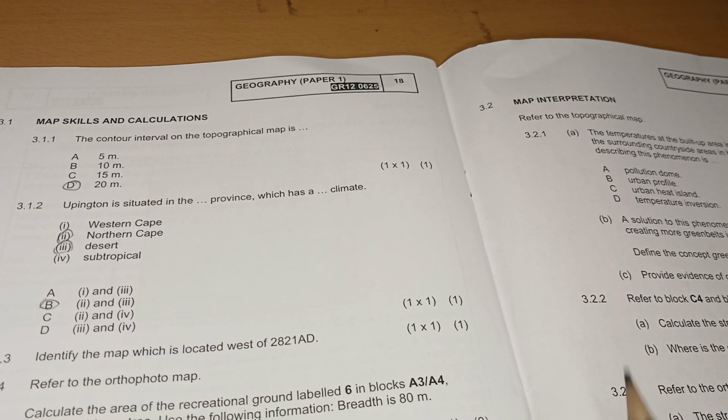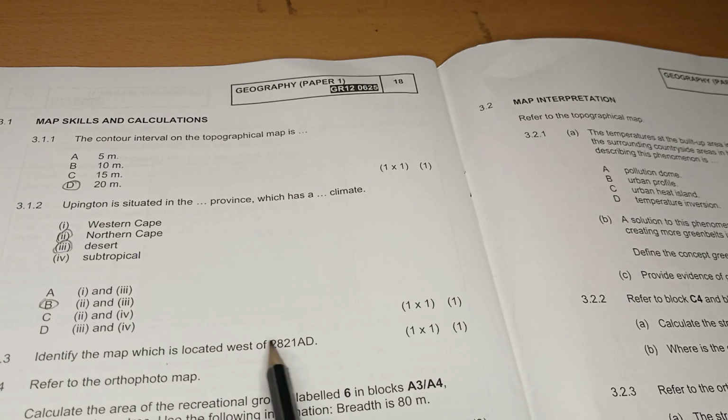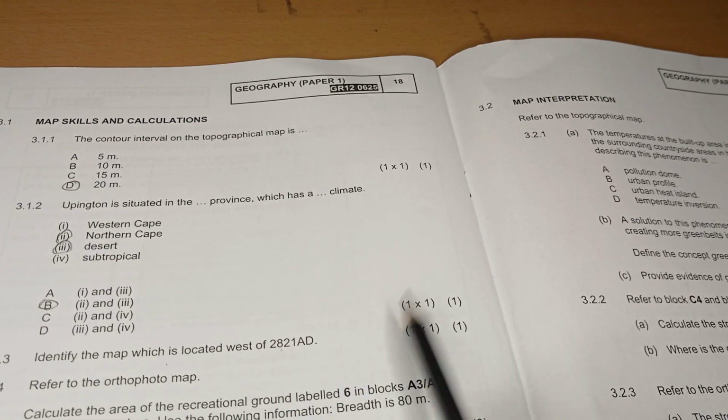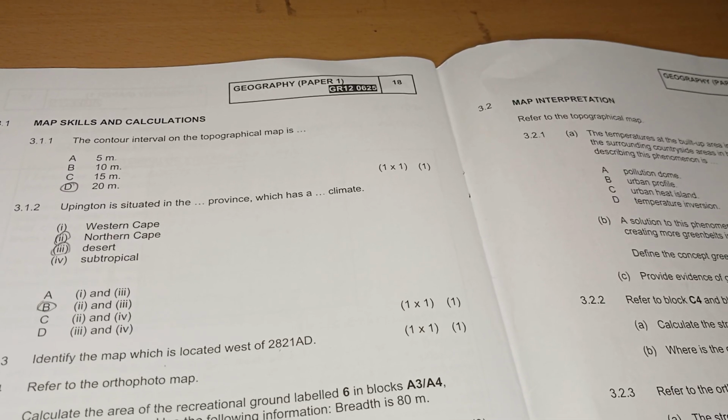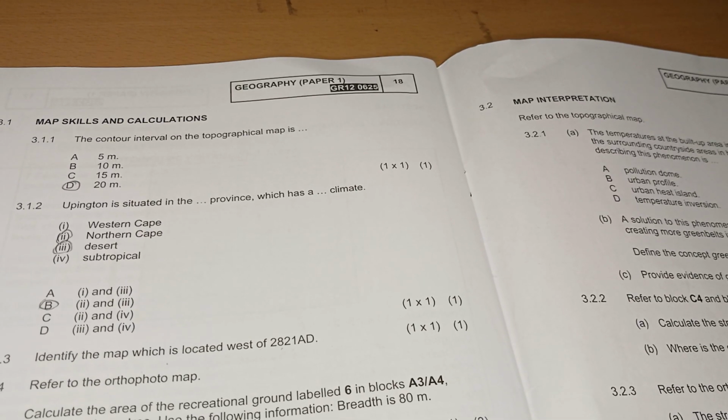Then identify the map which is located west of 2821 AD. This one I'm going to demonstrate how you can actually come up with that answer.